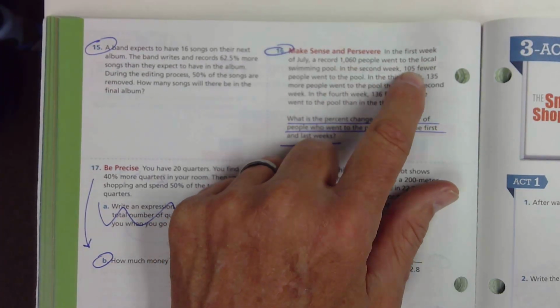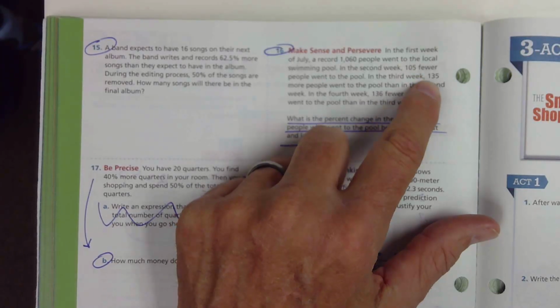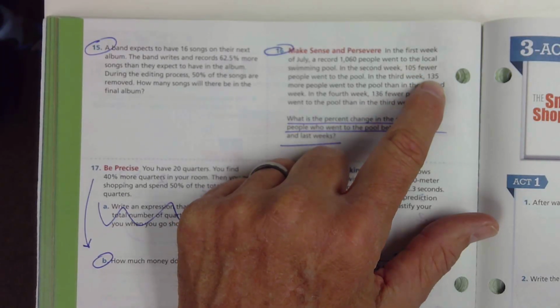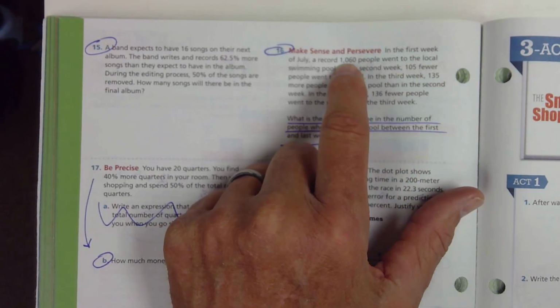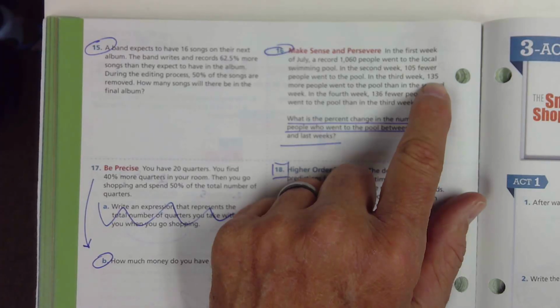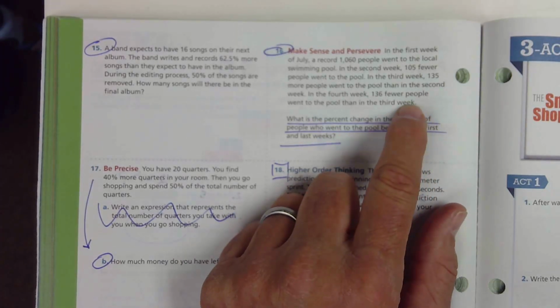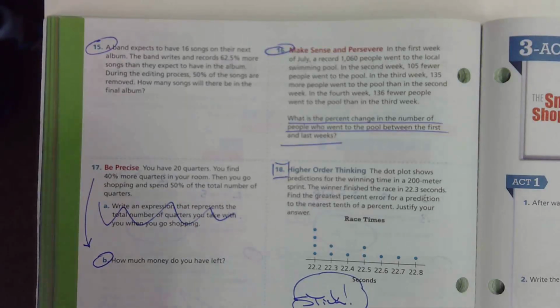The second week is 105 less than that. So in the third week, it's 135 more people went to the pool than the second week. So you're going to have to subtract 105 from the 1,060. And then you're going to add 135 on that for the third week. And then they even go to a fourth week here. So make sure you keep track of that. It looks a little blurry.